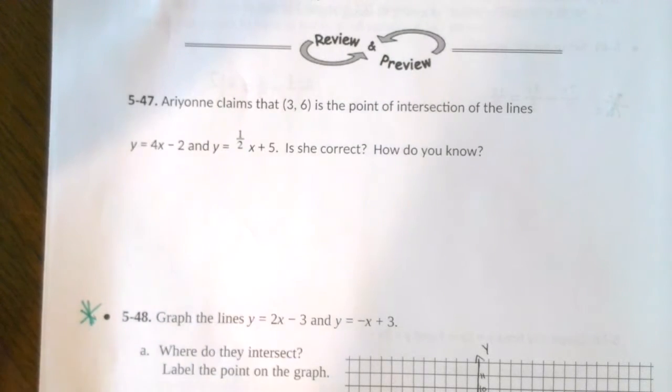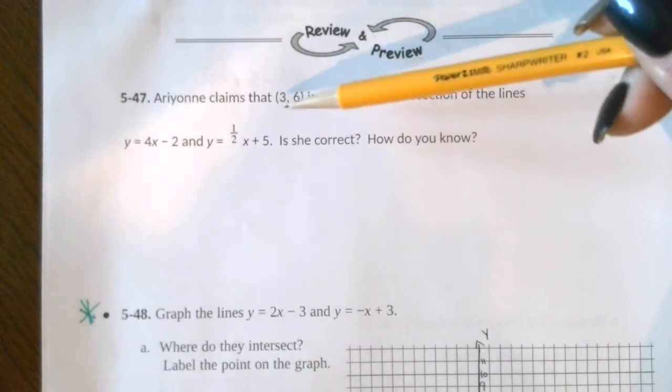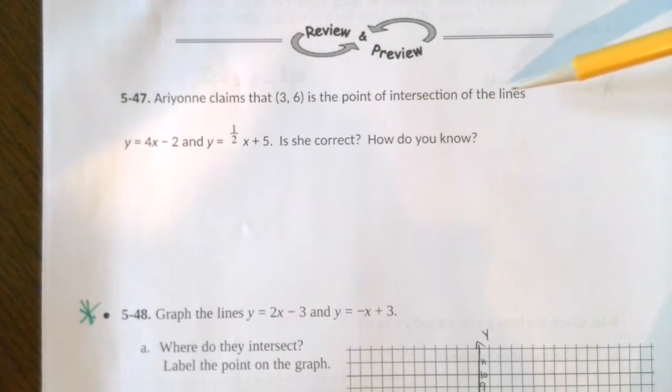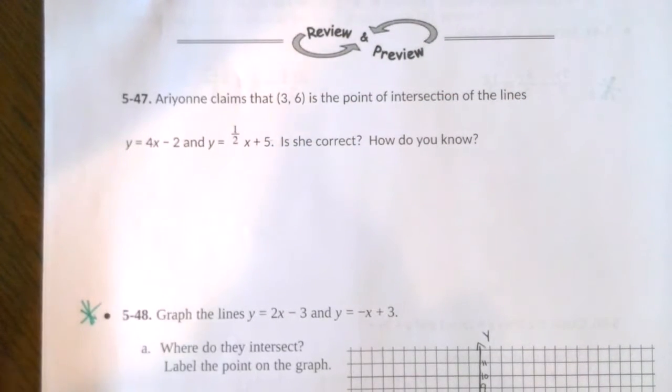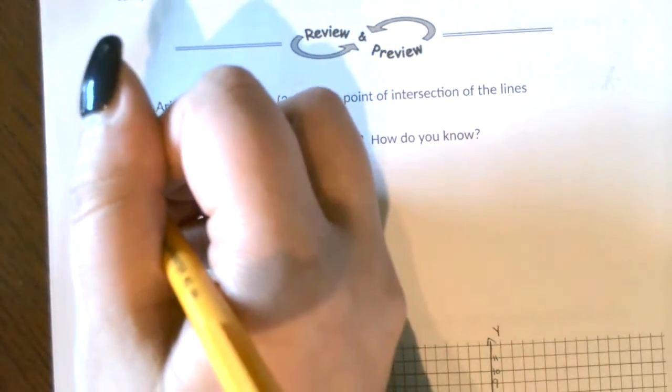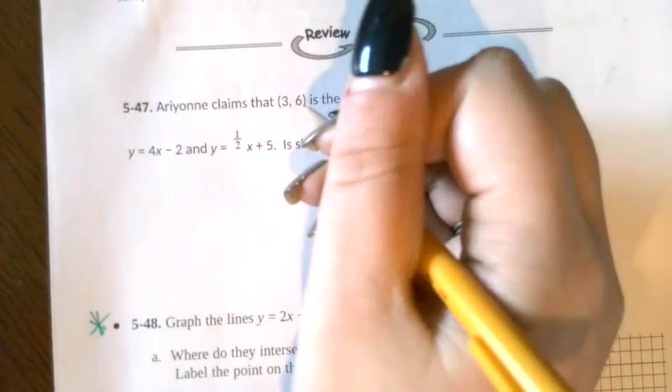So we're going to start with 5-47, which says that Ariane claims that this point, 3, 6, is the intersection of these two lines. Is she correct, and how do we know? Well, we can go ahead and plug in this point into each of these and see if that is correct or not. So for our first equation here, y equals 4x minus 2, we're just going to plug in the 6 for the y, right, because this is a y value, and then the 3 for the x.